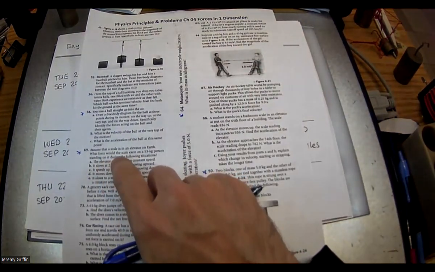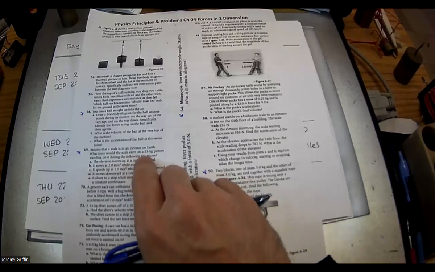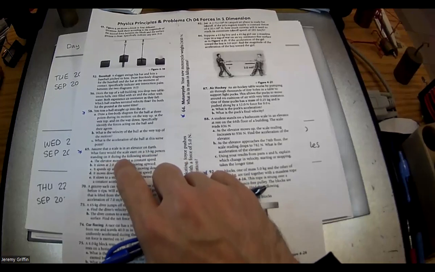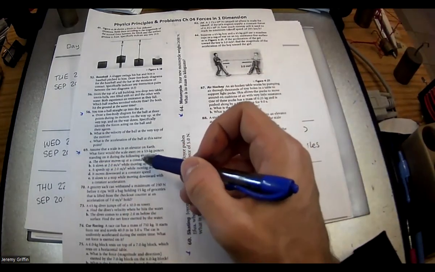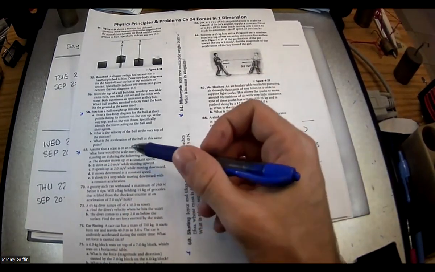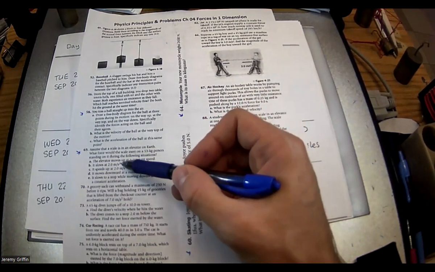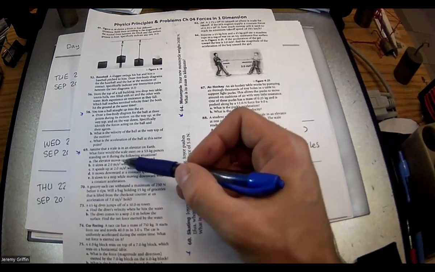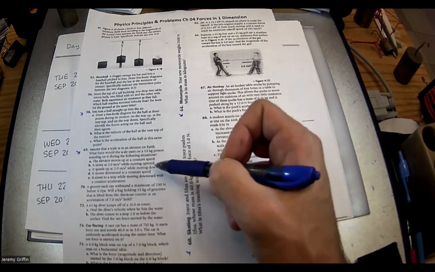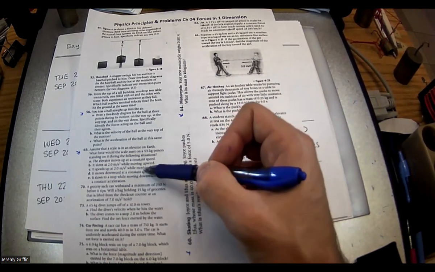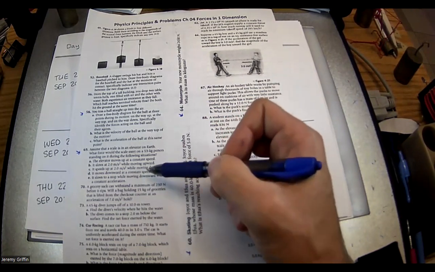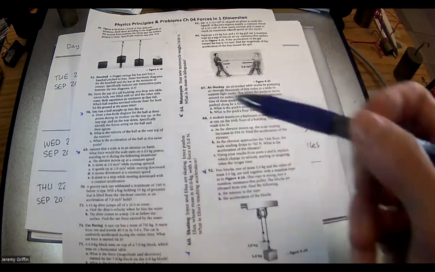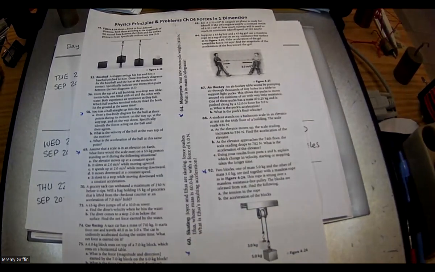What force would the scale exert on a 53 kilogram person standing in it in the following situations? Okay, and then we got all these different scenarios. The elevator moves up at constant speed. The elevator slows at 2 meters per second squared while moving upward. It speeds up at 2 meters per second squared while moving downward. The elevator moves down at constant speed, or it slows to a stop while moving downward at a constant acceleration. Woo! All right, so a lot of different things we're going to do with the elevator.